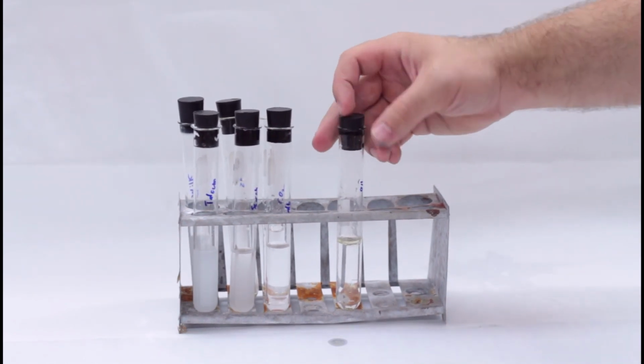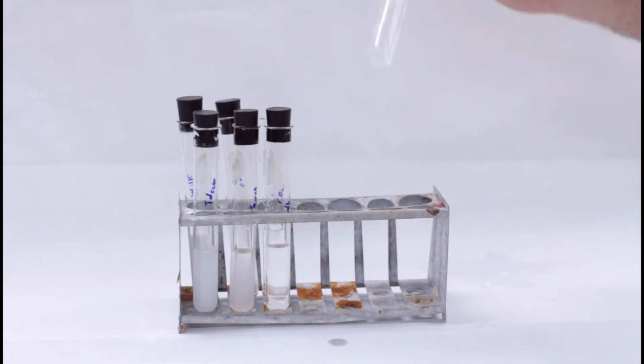Once you've completed all of these, mixtures can be washed down the drain. Wash all the test tubes out and return everything to where you found it.